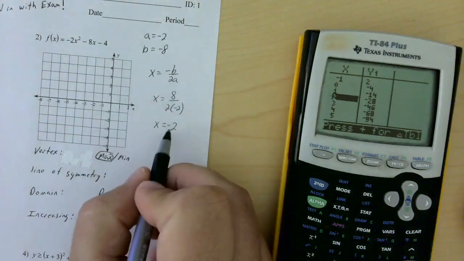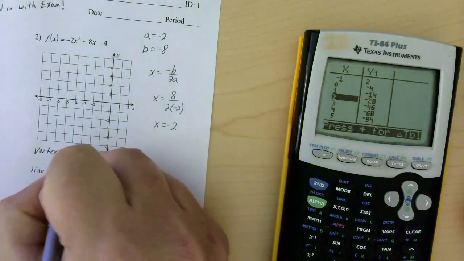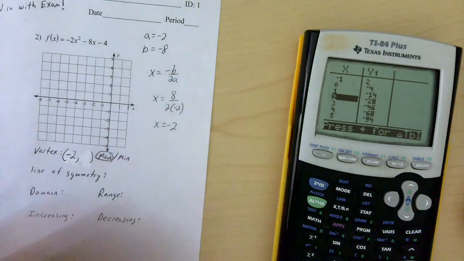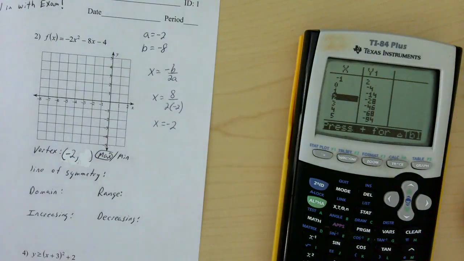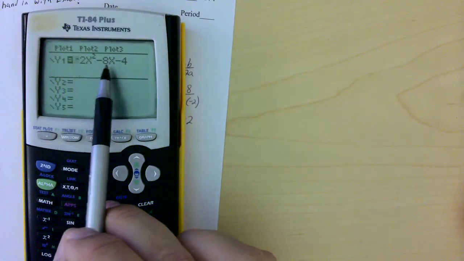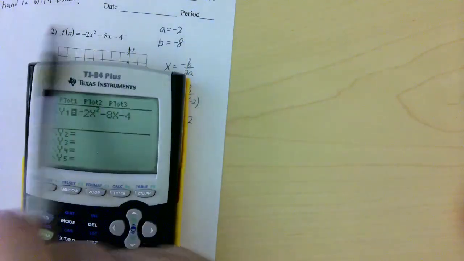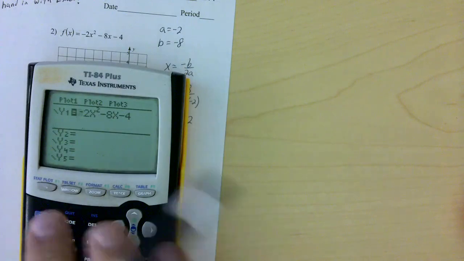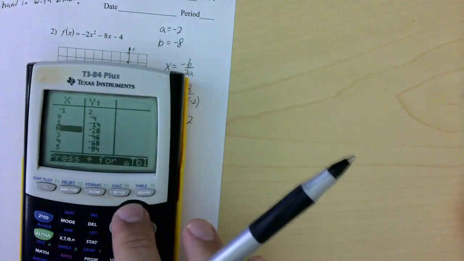Okay, so since we know x is -2, we know -2 is going to be the x value of your vertex. So all we have to do is go to the y equals screen. I already have this typed in: -2x squared minus 8x minus 4. Again, don't miscopy. And I just need to go to my table and find -2.